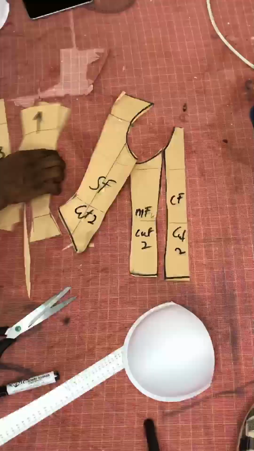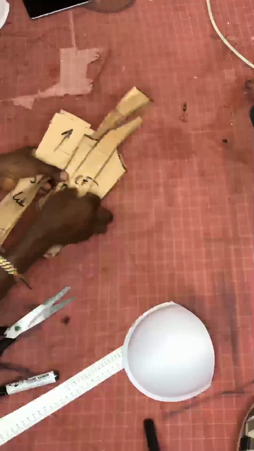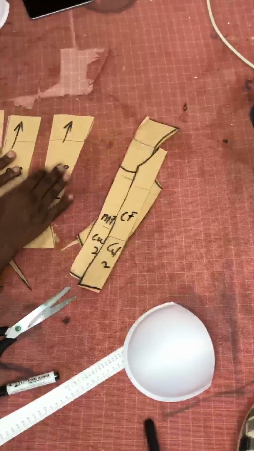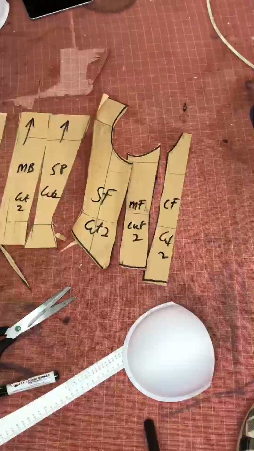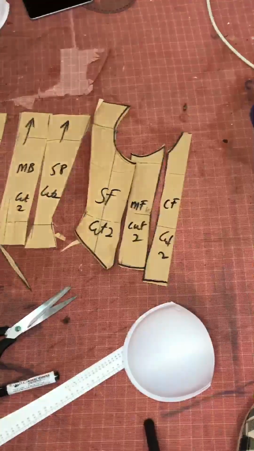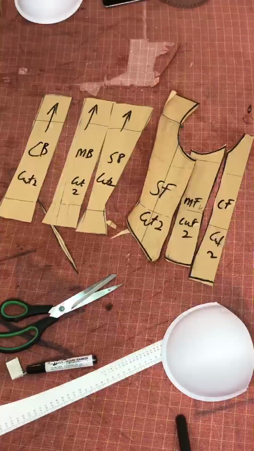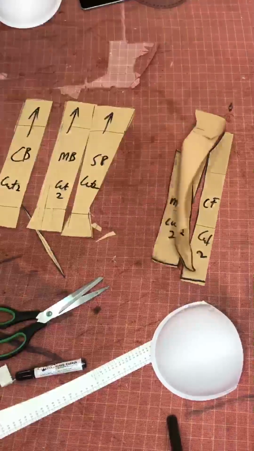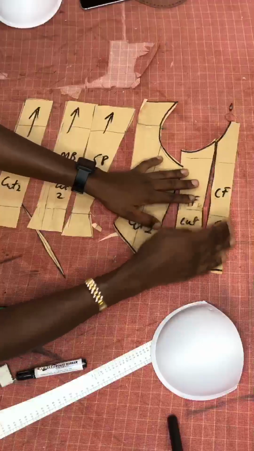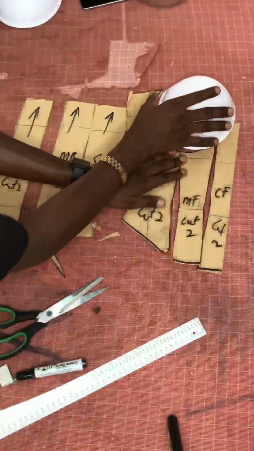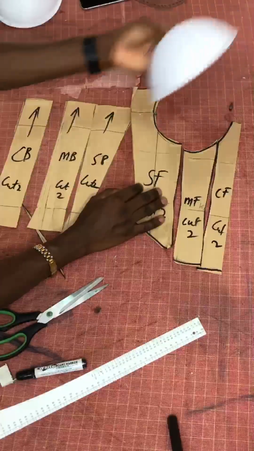So these are my patterns. I'm going to keep them for cutting and stitching. So this is it: 3 for the back, 3 for the front. I hope you get it very well. So that is it. And then here, my back up will come and be fixed here.